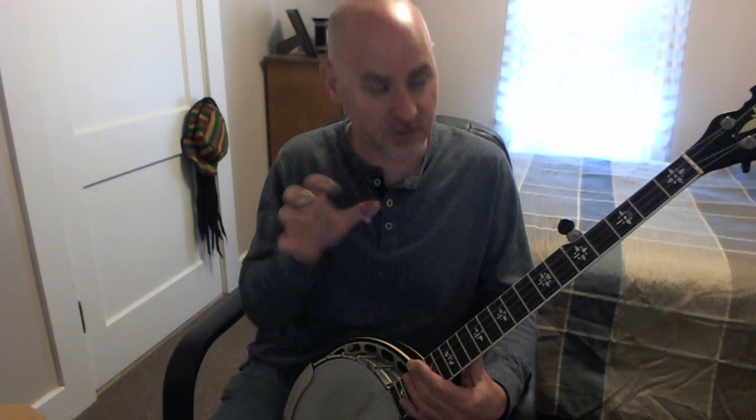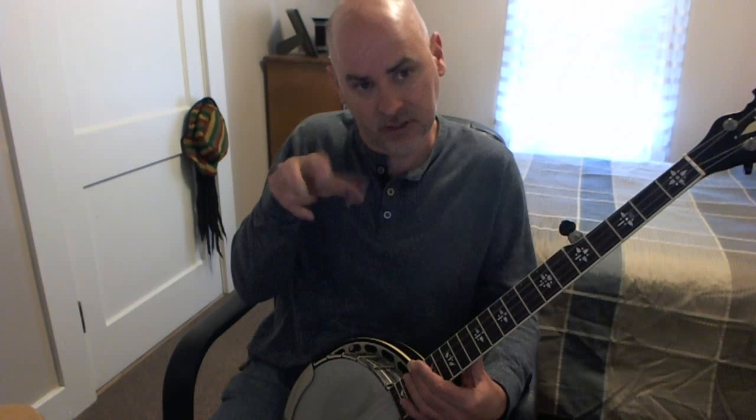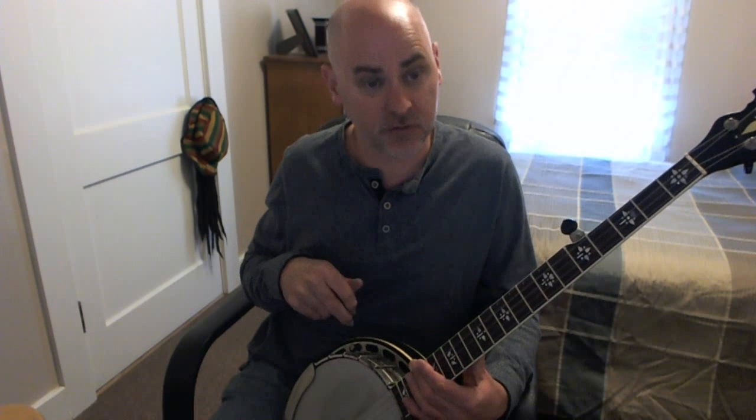Common time at 100, cut time at 100. And you can feel that push, that drive, that speed. The speed is not coming from the metronome. The feeling of increased speed is coming from more notes in the same space. You're compressing the space between the notes.